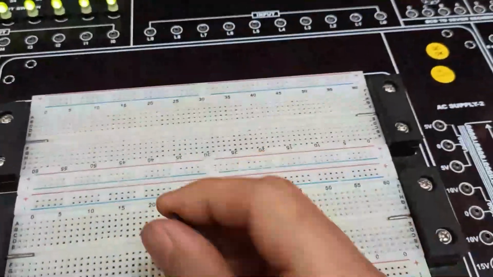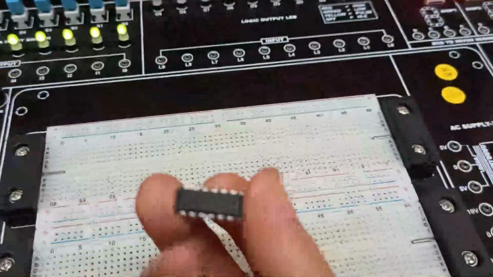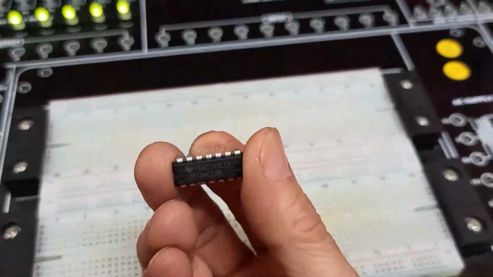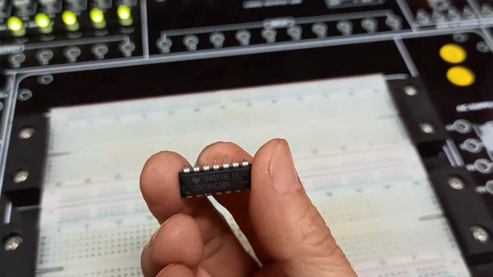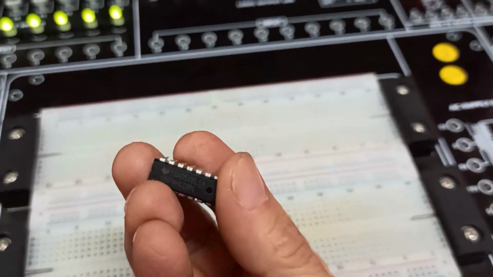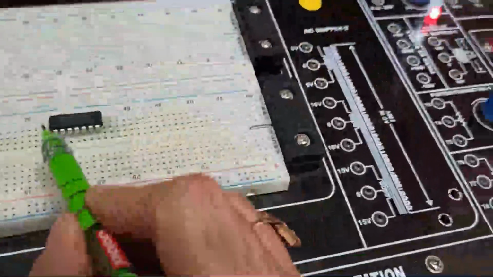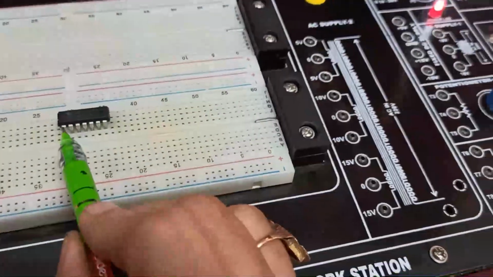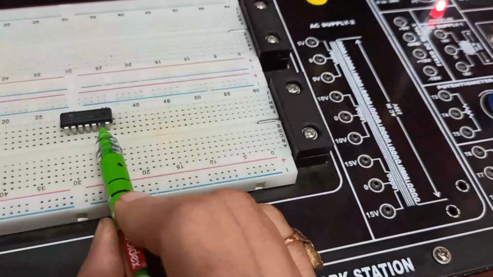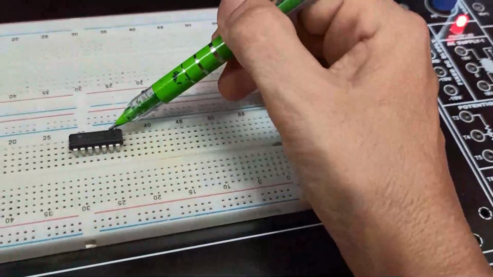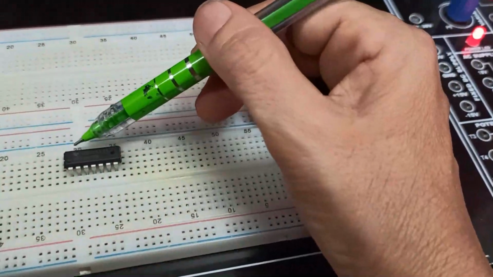So I am taking a 7408 IC. It's written 7408. And you know its pin numbers. There's a notch here. 1, 2, 3, 4, 5, 6, 7, 8, 9, 10, 11, 12, 13, 14.